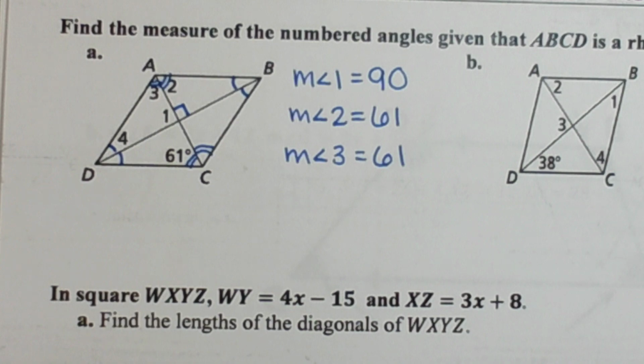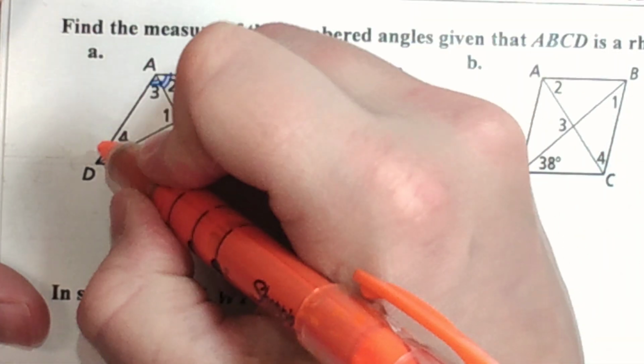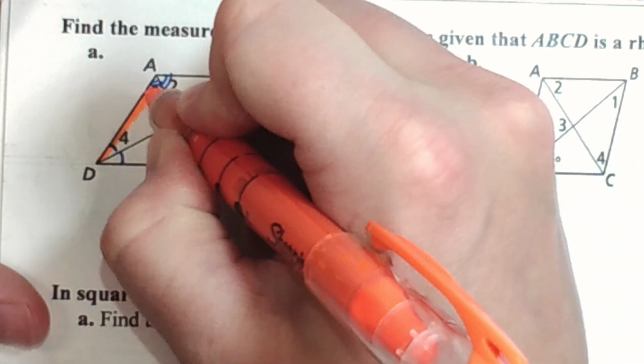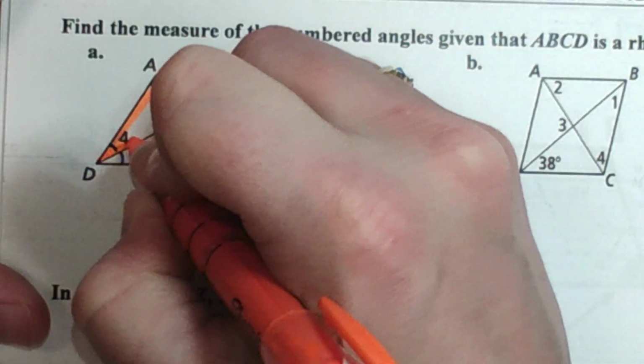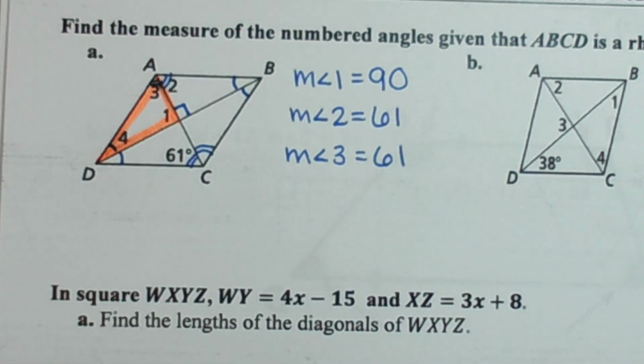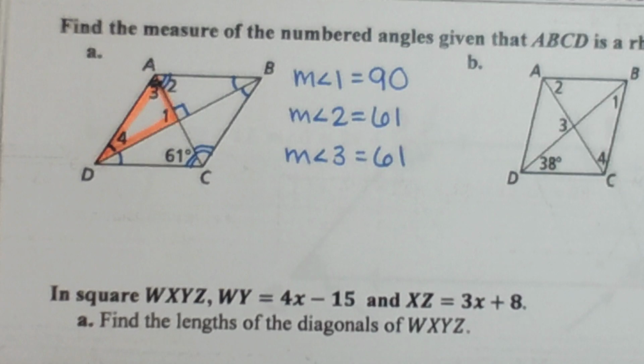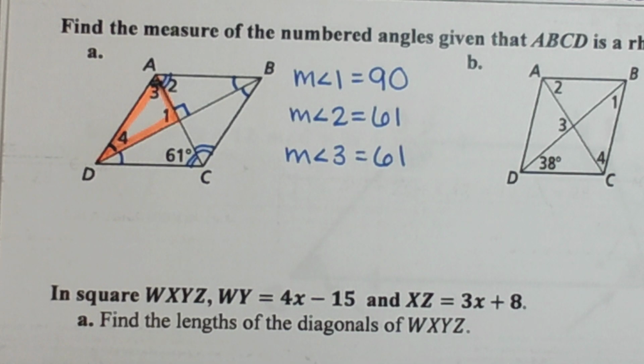We're going to use triangles. Angle 4 is hanging out in this triangle right here. What do you know about angles of a triangle? They add up to 180. So that means angle 1, angle 3, and angle 4 added together equals 180.